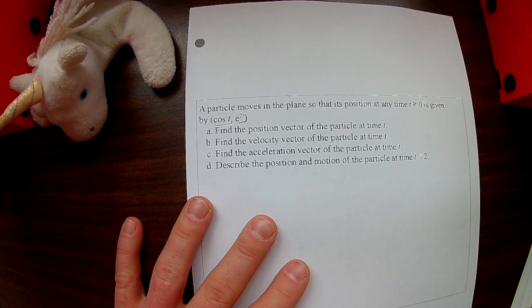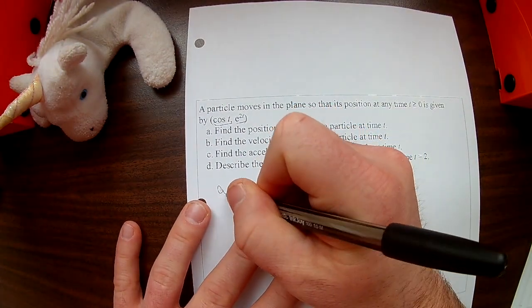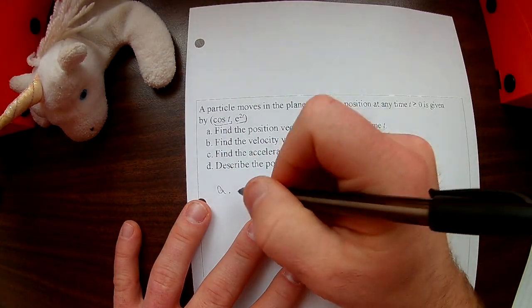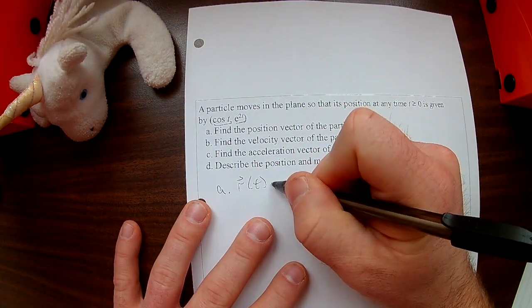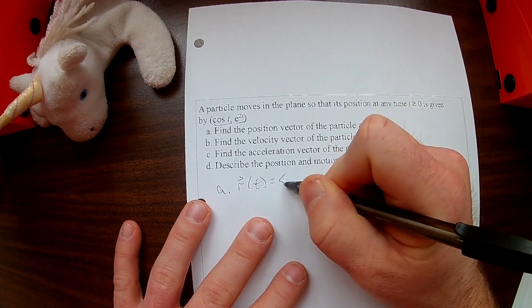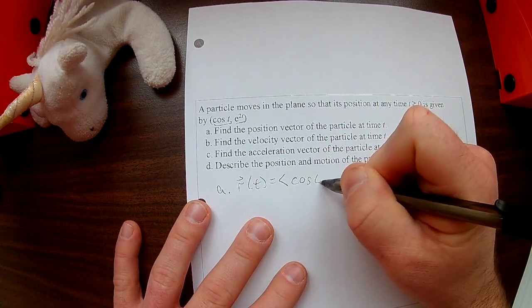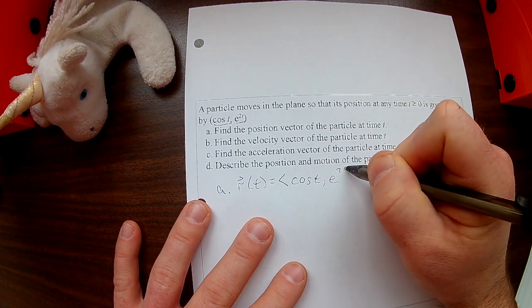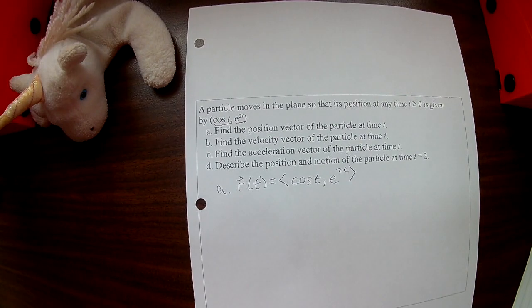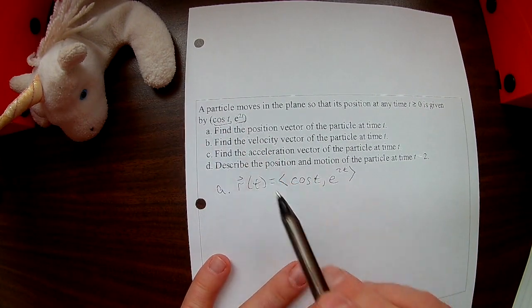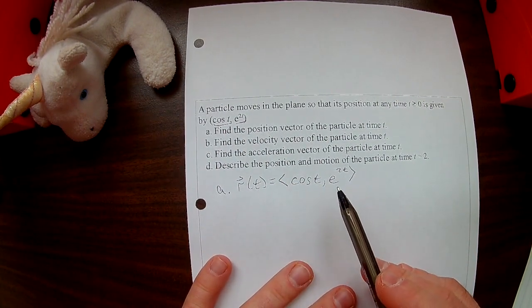Let's make up a notation for it. Let's call it r. That's what our book calls it. r of t is going to be equal to the vector cosine of t, comma, e to the 2t. All I did there was take the parenthesis notation and change it to the angular bracket notation that you see there.